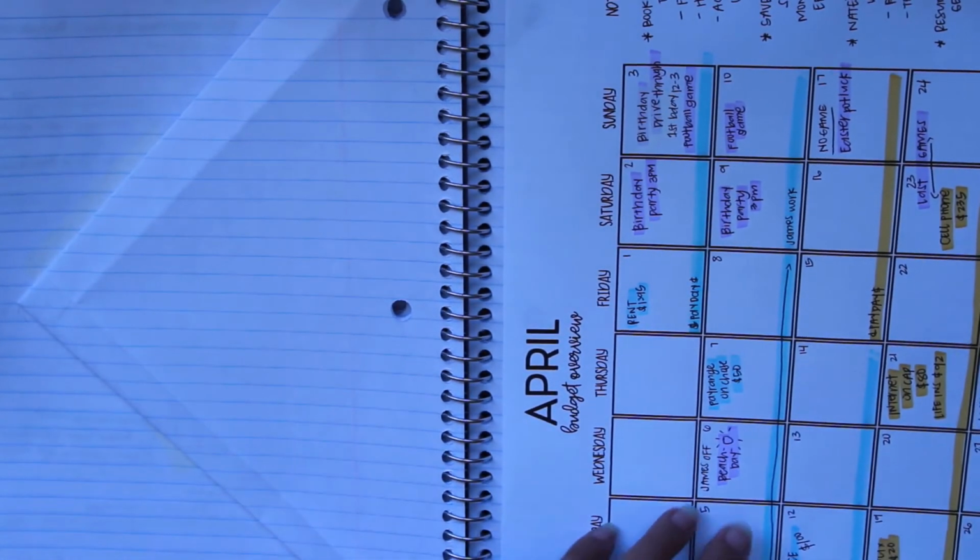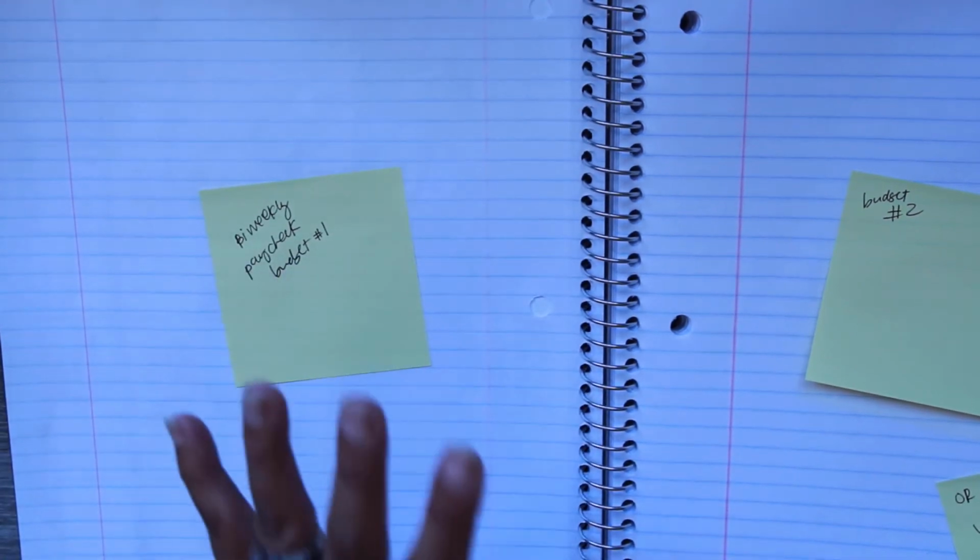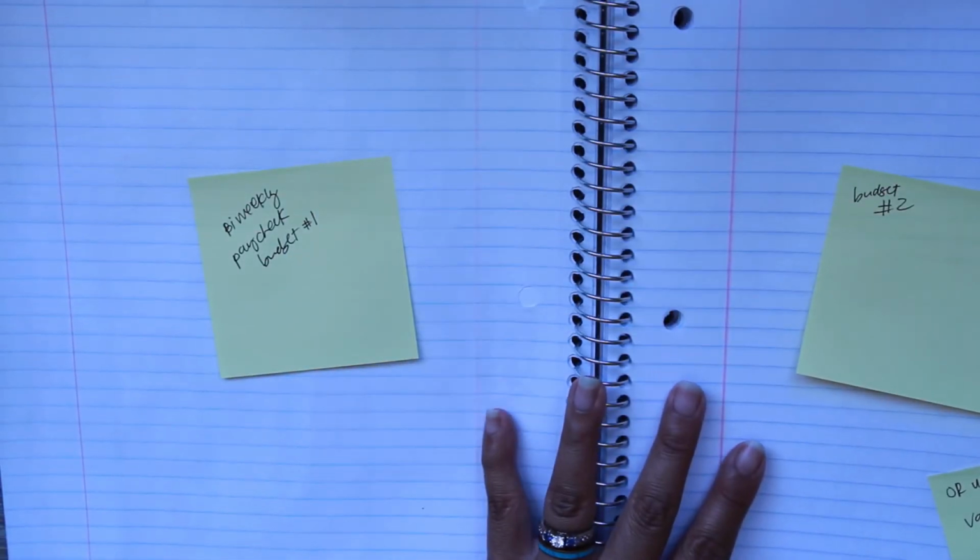And next week's video is going to be about setting up my bi-weekly paycheck budgets, because I do want to make sure I start using this already in April with my budget and see how that goes. So the plan is to create a budget here, paycheck budget number 1 here, paycheck budget number 2 here, and then all the expense trackers and all of that stuff. So look out for that next video if you guys are interested.